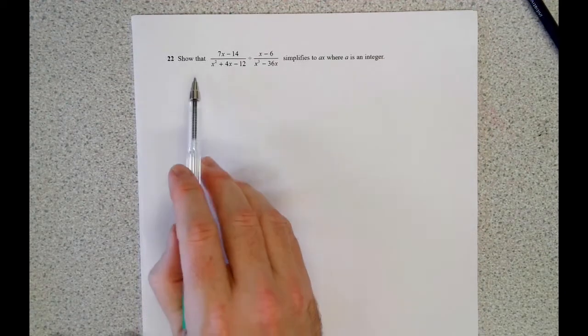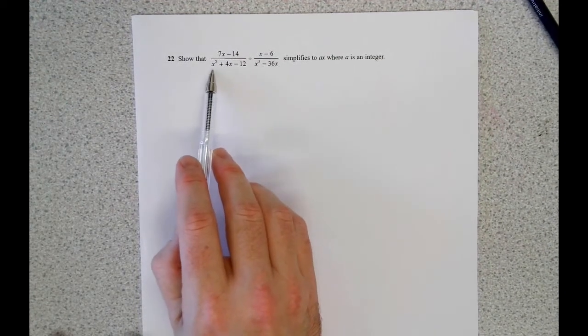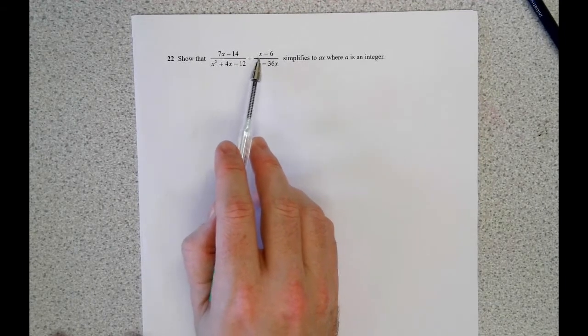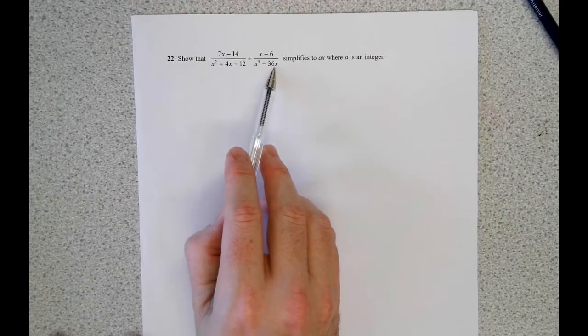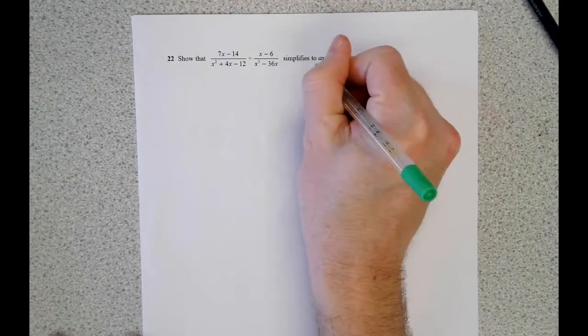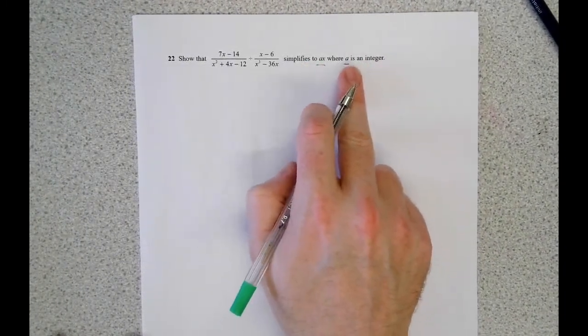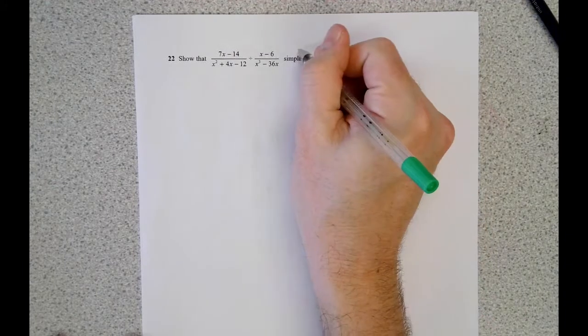Question 22 says, show that (7x minus 14) over (x squared plus 4x minus 12), divided by (x minus 6) over (x cubed minus 36x), simplifies to ax, where a is an integer. My top tip would be to completely ignore that first bit, that second bit there. What we're going to do is just try and simplify it to begin with and see what we can do.